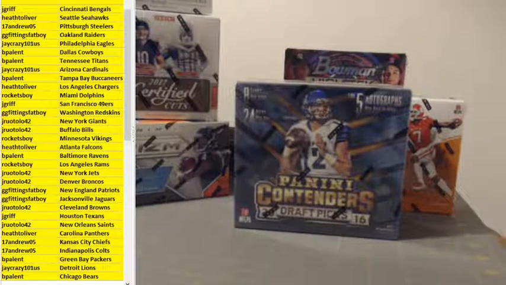Trying to think of who else was in that year. It was a pretty decent year. Jordan Howard. Yep. Will Fuller. Braxton Miller. Texans. Jay Griff getting those.